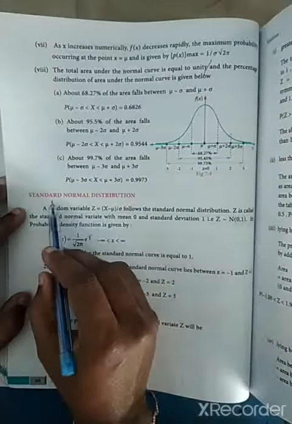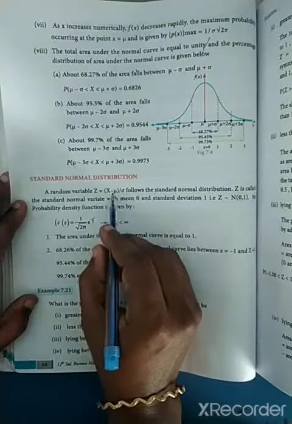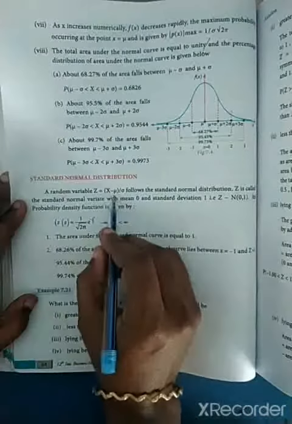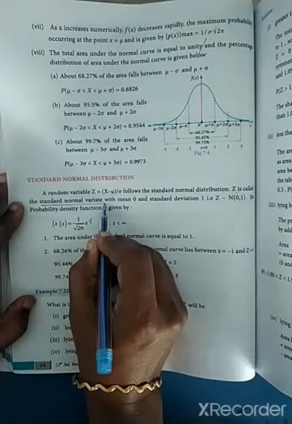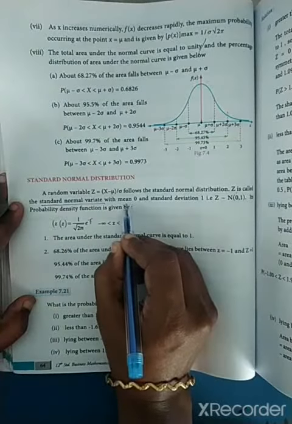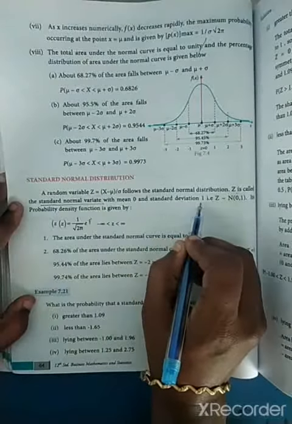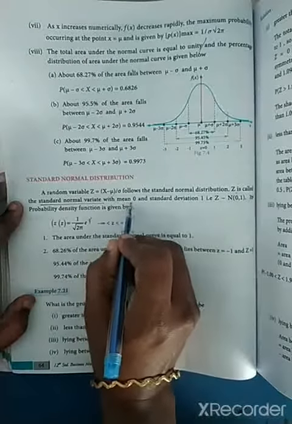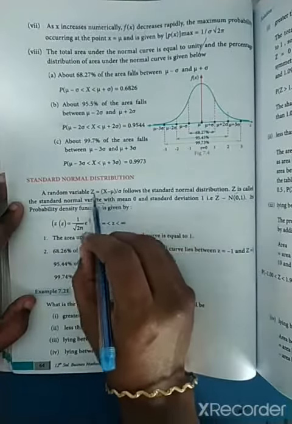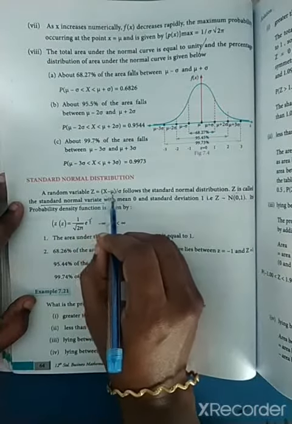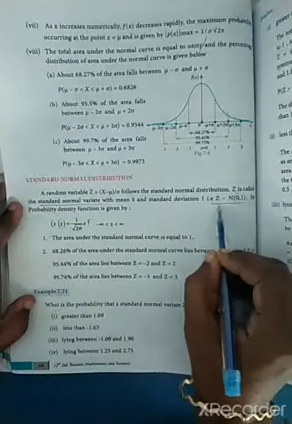Now, what is the standard normal distribution? Standard normal distribution means z is equal to x minus mu by sigma. If the random variable z follows the standard normal distribution, z is called the standard normal variate. In that case the mean is equal to 0 and the standard deviation is equal to 1. When the mean is 0 and the standard deviation is 1, we call that distribution the standard normal distribution. In that case, our random variable z is equal to x minus mu by sigma.